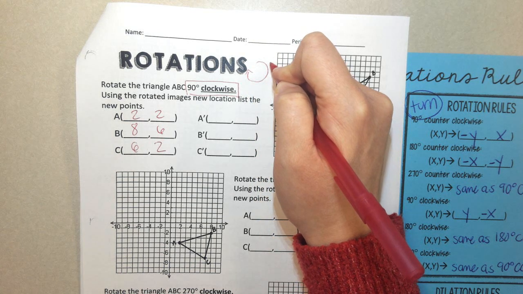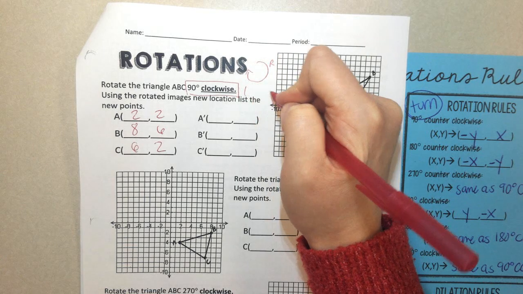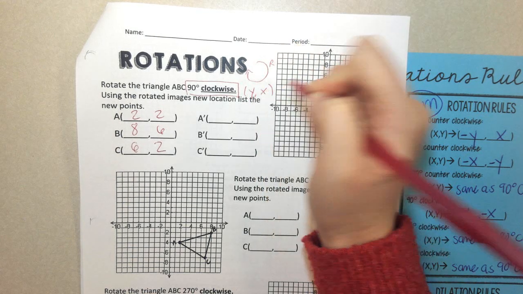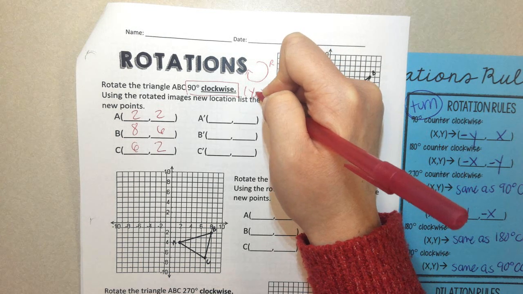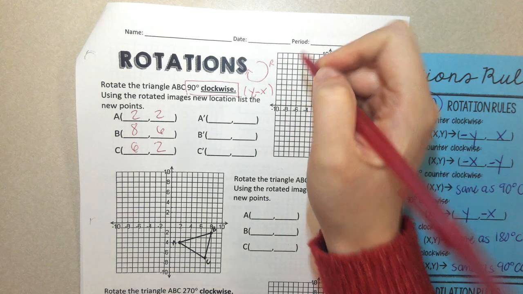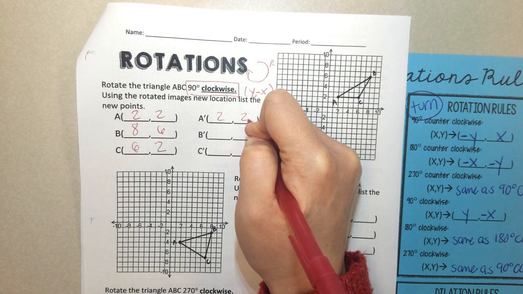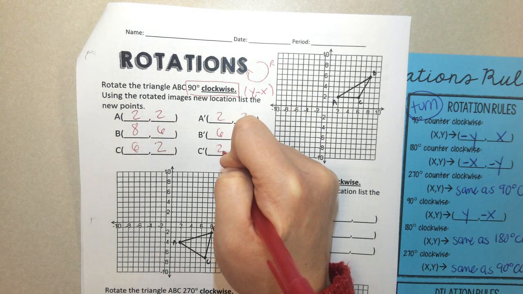So if it's turning to the right, you're going to make the right one the opposite. So remember, first we switch them. So y would come first, x would come second, and then we're going to make the right one the opposite. Okay? So first of all, I would go through and just switch your ordered pairs. 2, 2. This would be 6, 8. This would be 2, 6.